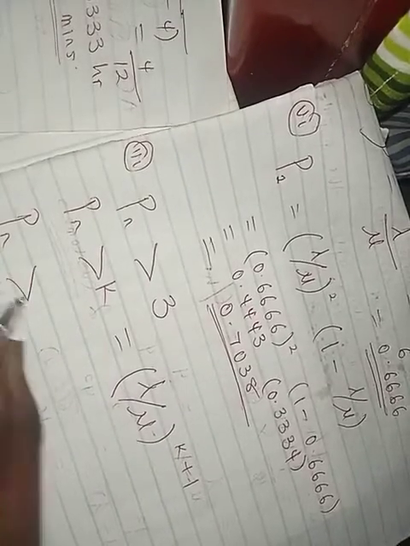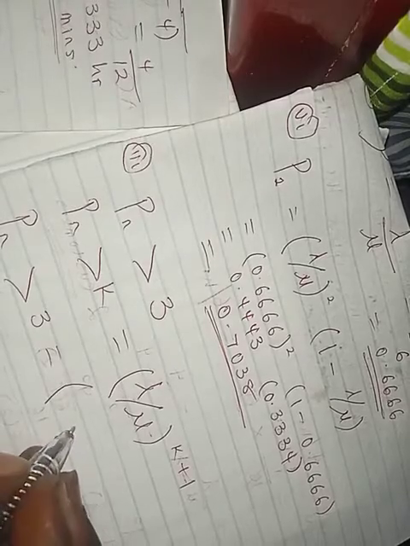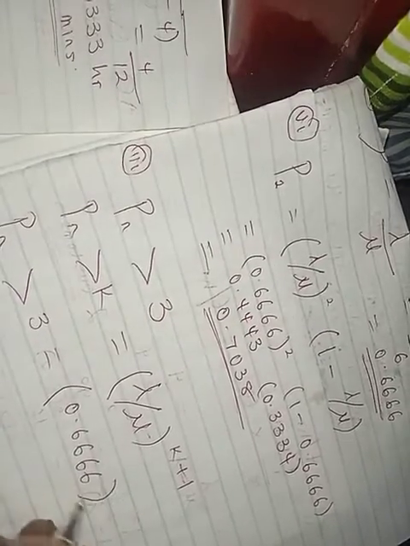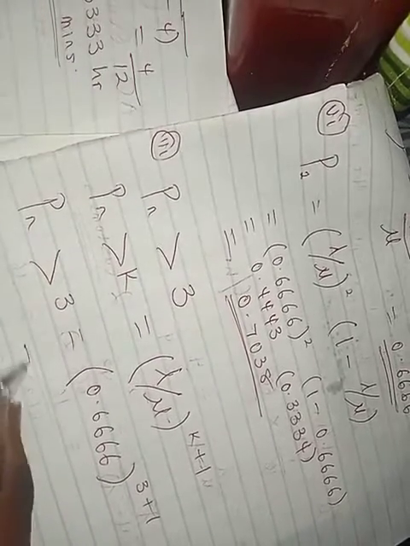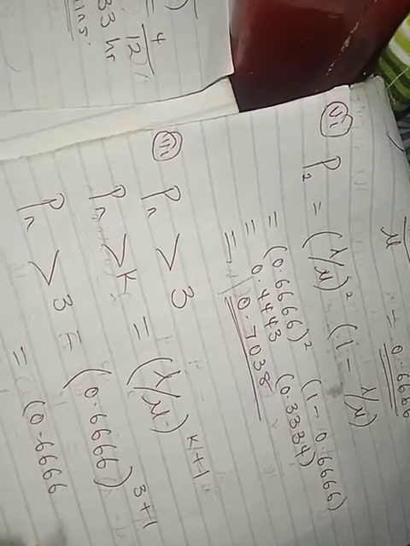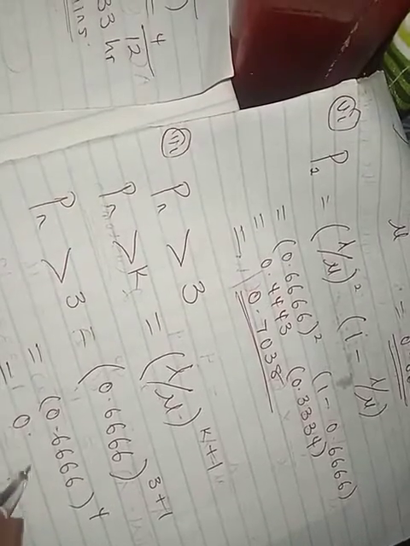So probability of having more than 3 customers implies 0.6666 raised to the power of k equals to 3 plus 1. So we have 0.6666 raised to the power of 4, which is equal to 0.1974.